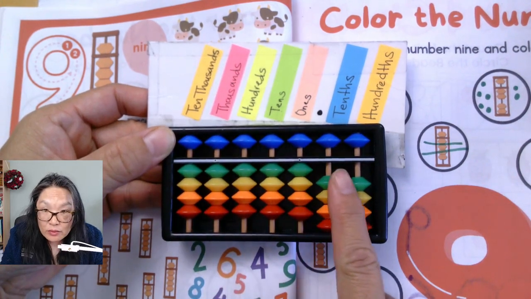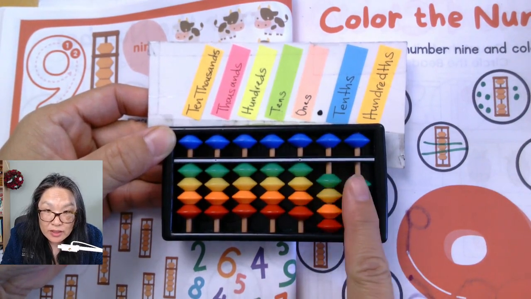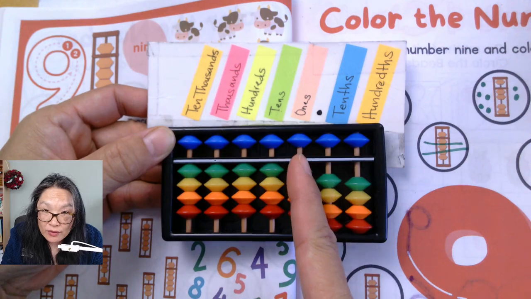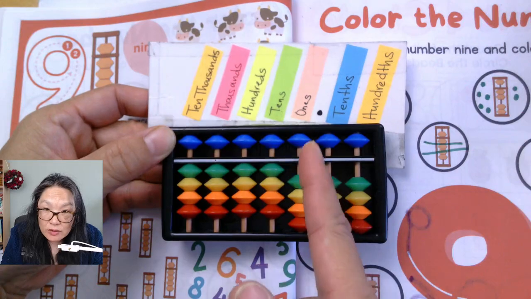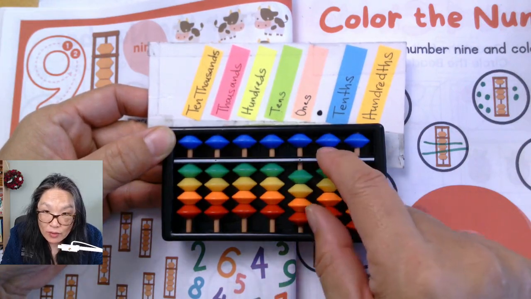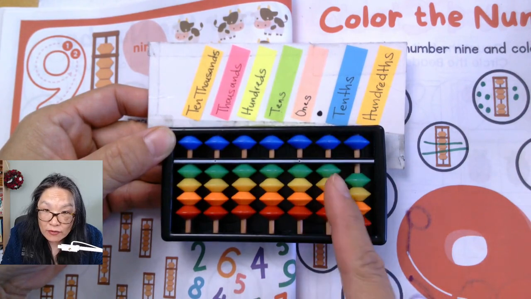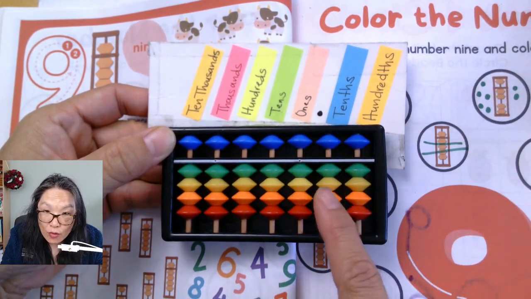So then you might be wondering, what about here? Over here is where we talk about decimals. If you notice, we have our ones and we have our tens. Our ones are tenths. So if we wanted to, this would be 0.4 or 0.44.